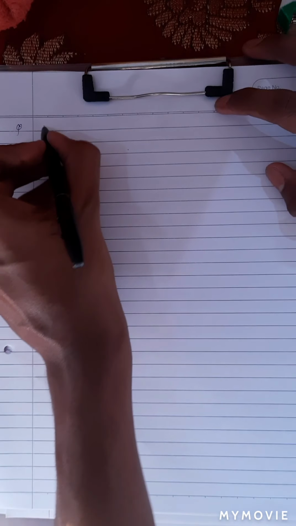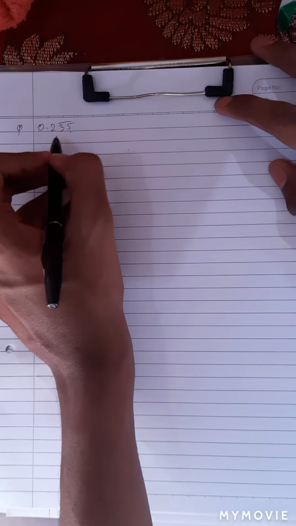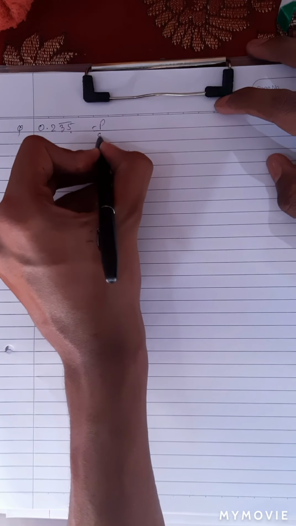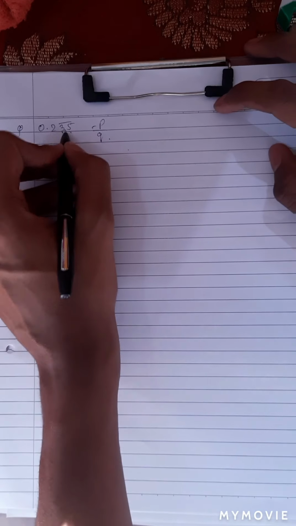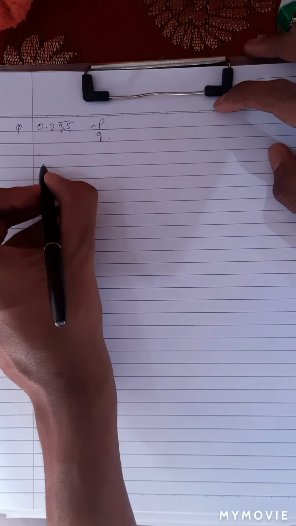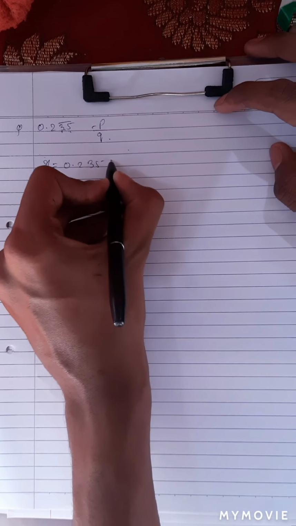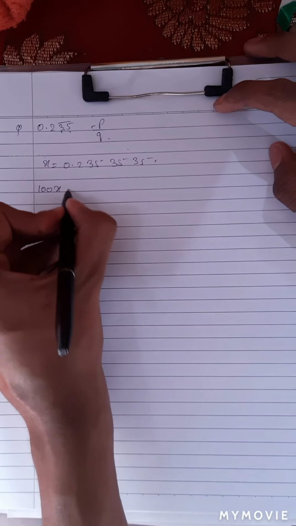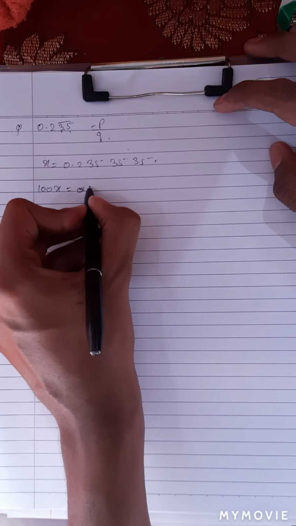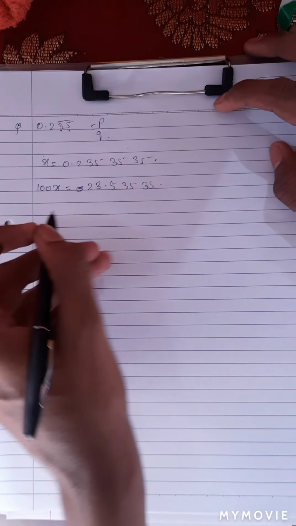So let's take an example of 0.235 bar. Here the bar is on 3 and 5. We have to represent this in p by q form. As you know, in the bar there are two numbers, so we should multiply the equation by 100. So here we know x equals 0.2353535. When we multiply the equation by 100, we get 100x equals 23.5353535.